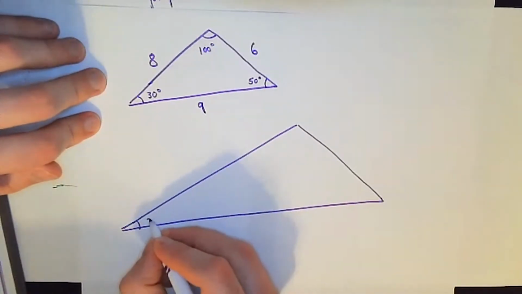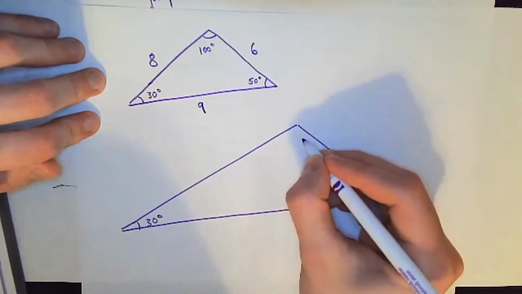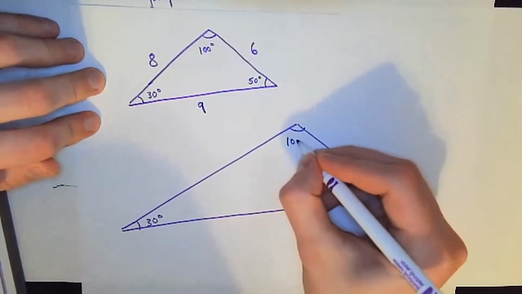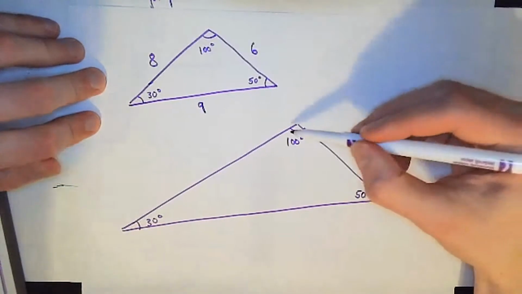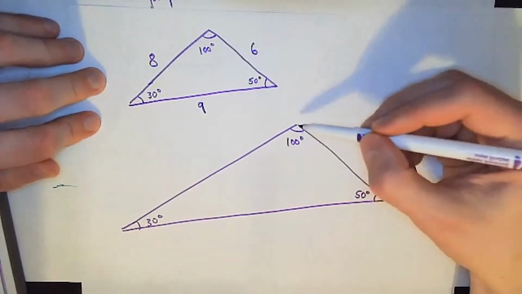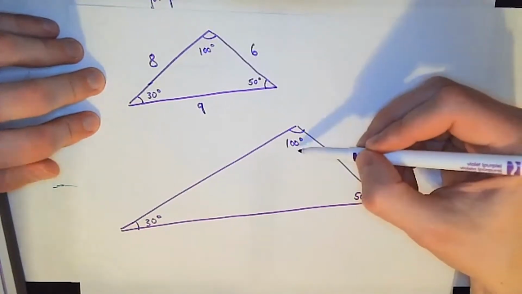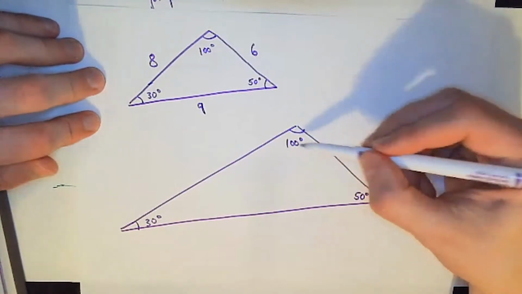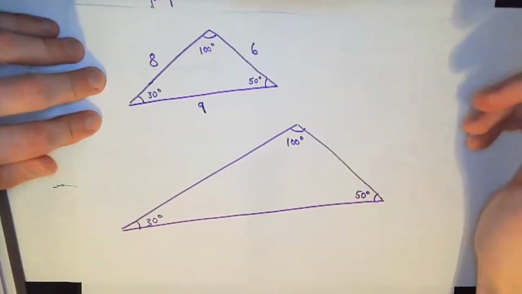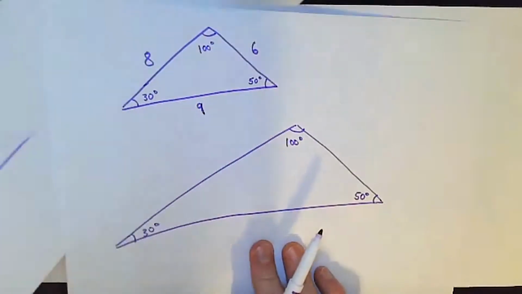But if the three angles are the same, if that's 30 degrees, this is 100 degrees, and this is 50 degrees. I'm not putting multiple angle lines here because I'm actually writing the measure of the angle, so I don't need extra angle lines.